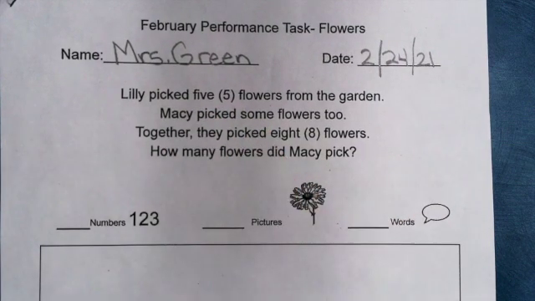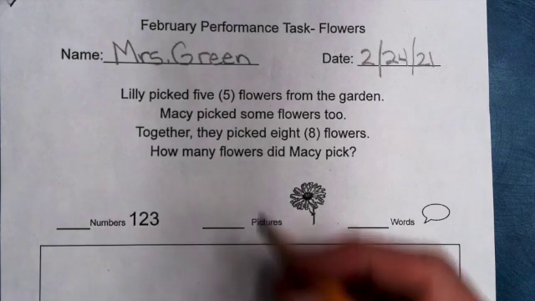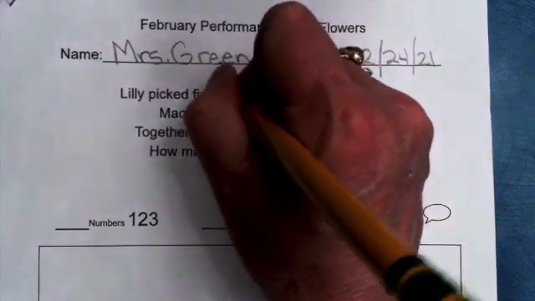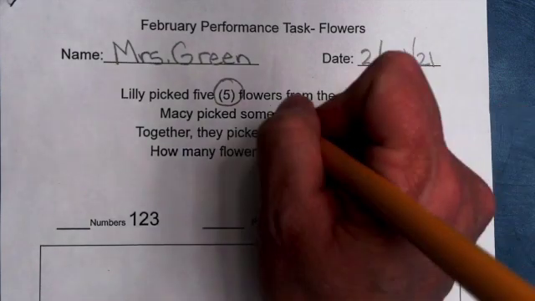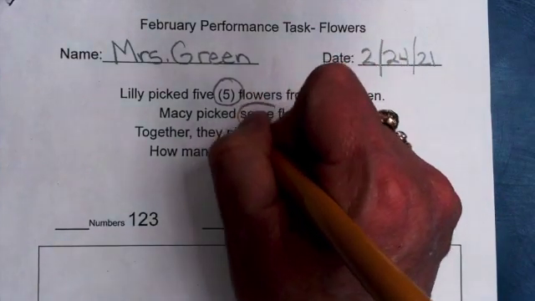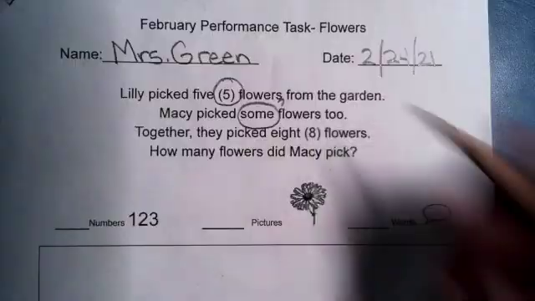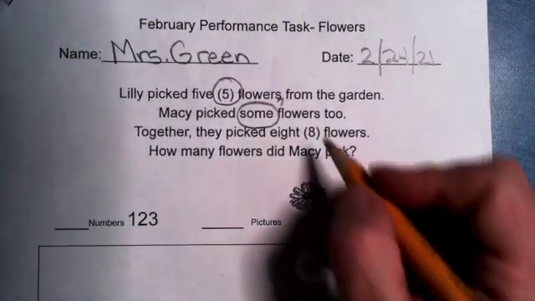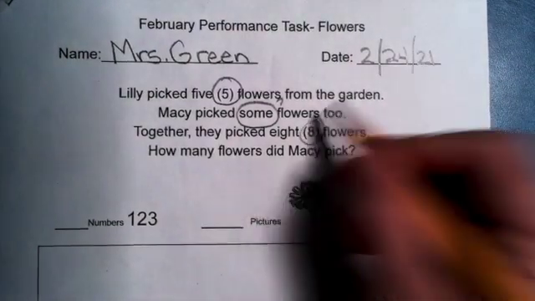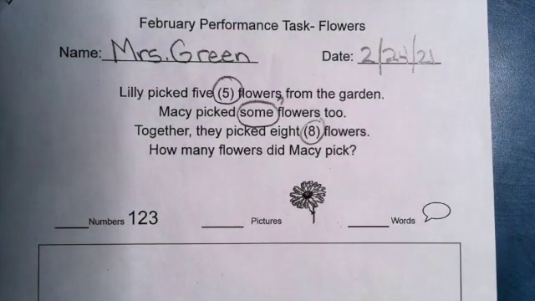So we're going to circle our numbers. So the first number we have is 5. And then we have this number that's some. We don't know what that number is. It's a question mark. And then we have 8, because altogether they have 8. So how many flowers did Macy pick?